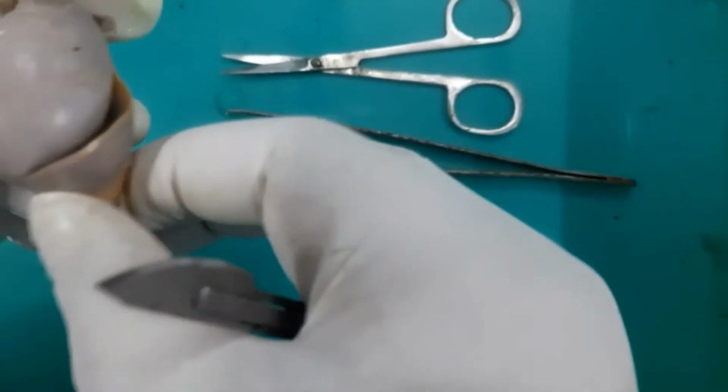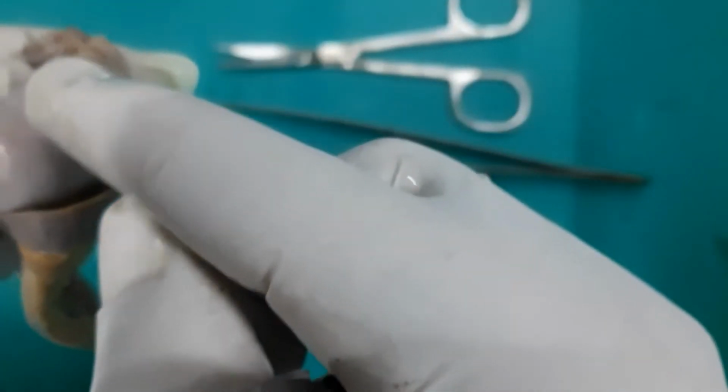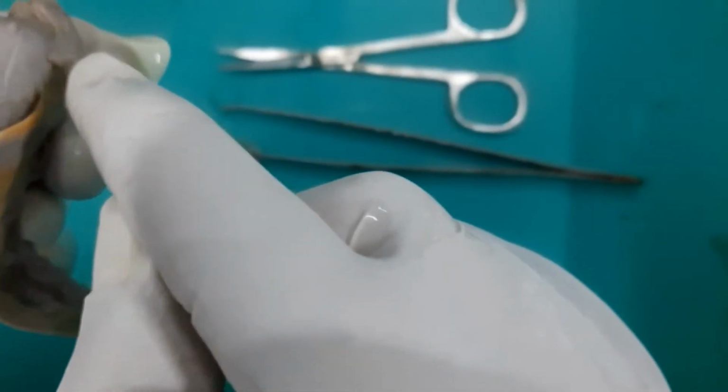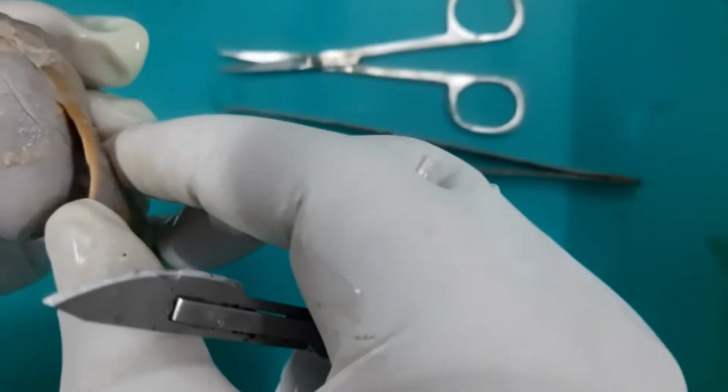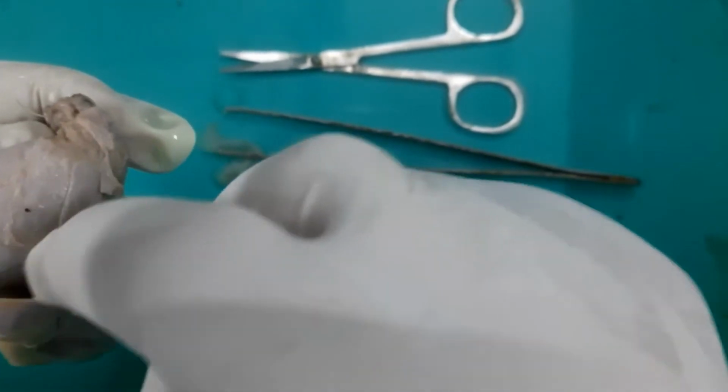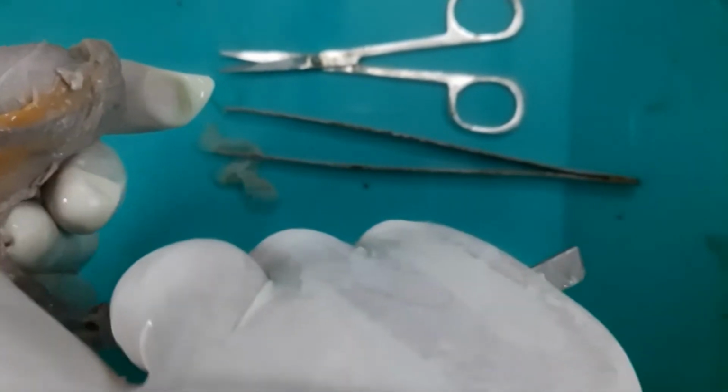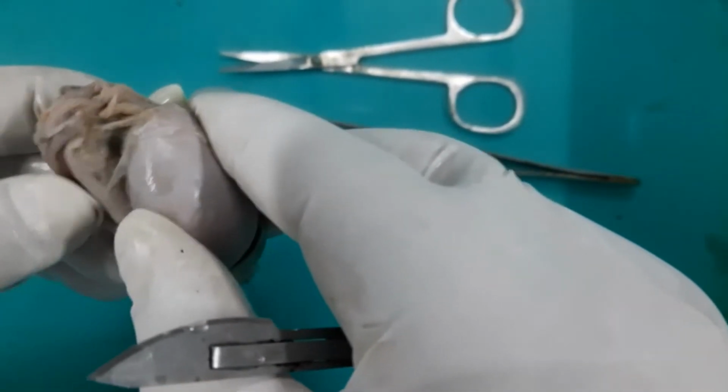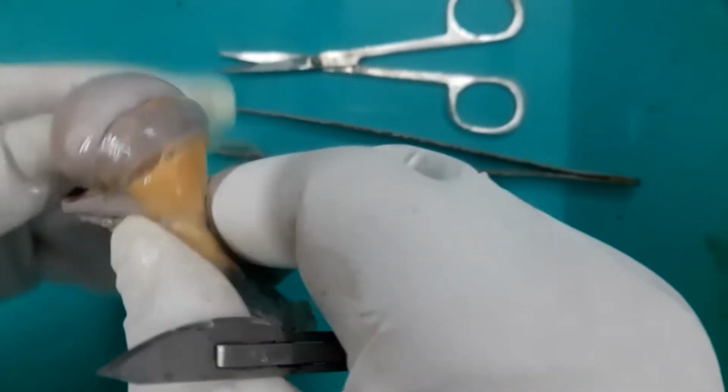Now, this covering is because of the visceral layer of the tunica vaginalis, and it goes into the sinus as well as onto the epididymis and the testis, except in the posterior part.